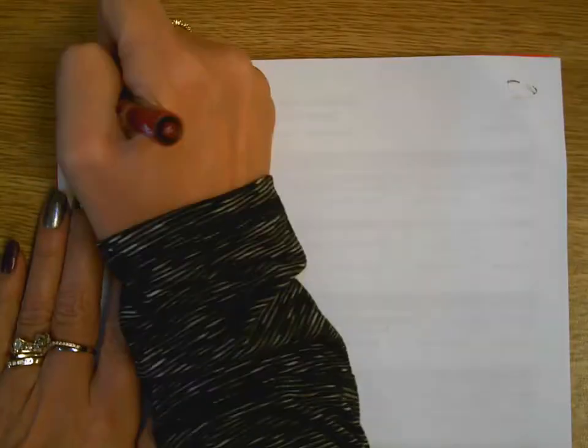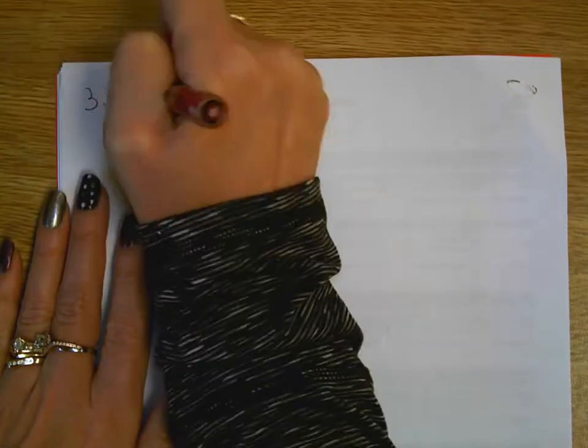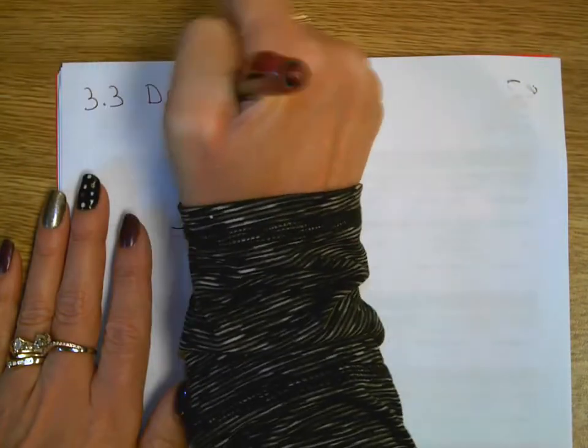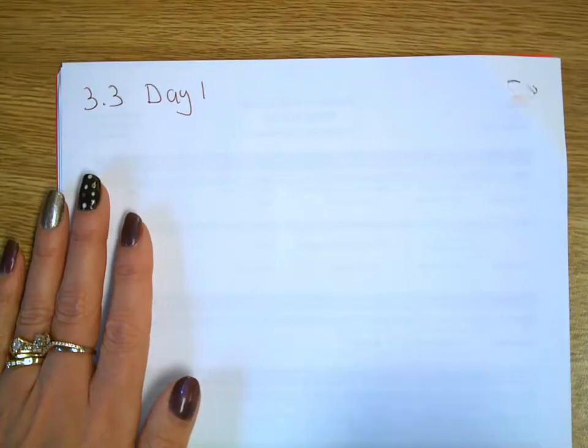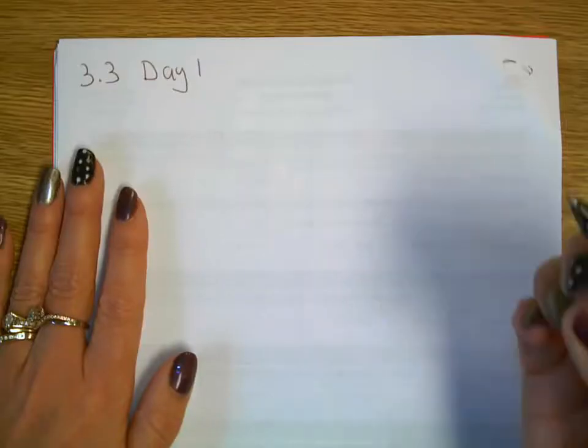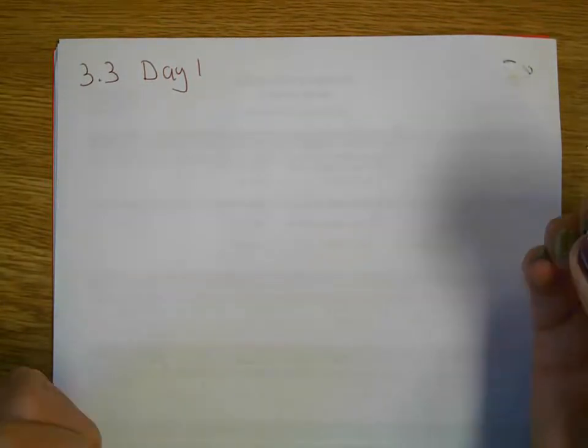Okay, here we are, 3-3, day 1. All right, the last 2 days we've been talking about independent events, where if something affected the outcome of the second one, that was considered dependent to change the sample space. Today we're going to talk mutually exclusive events.